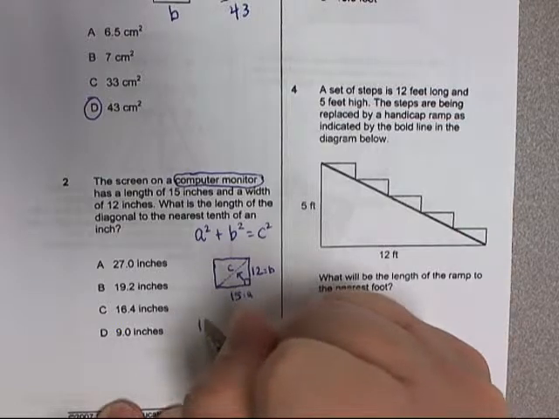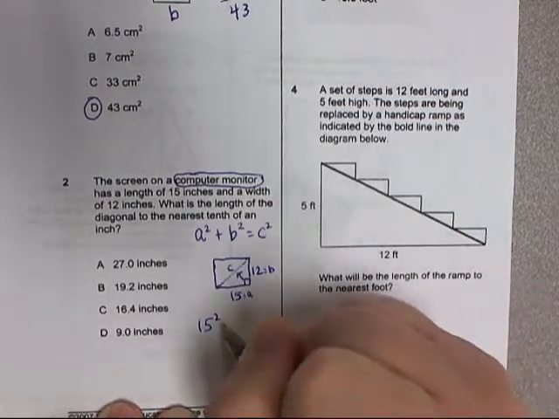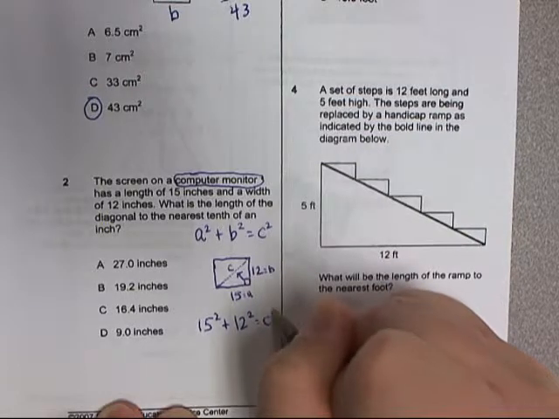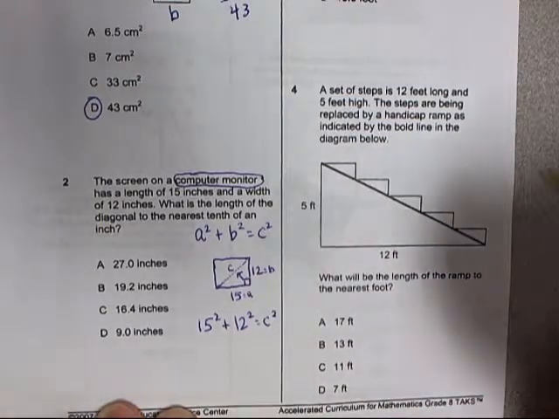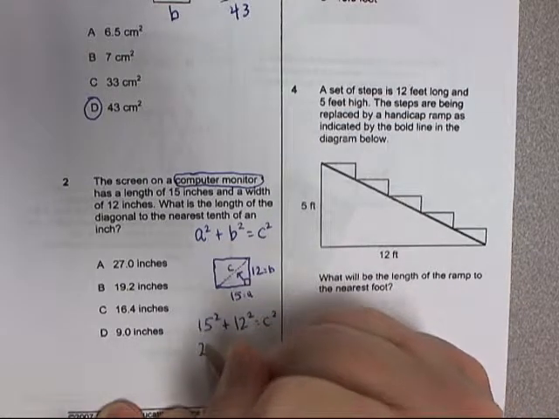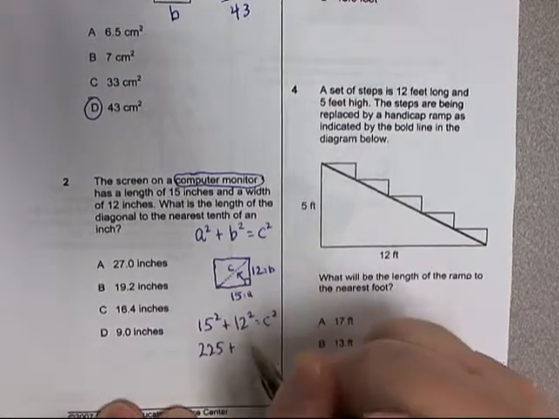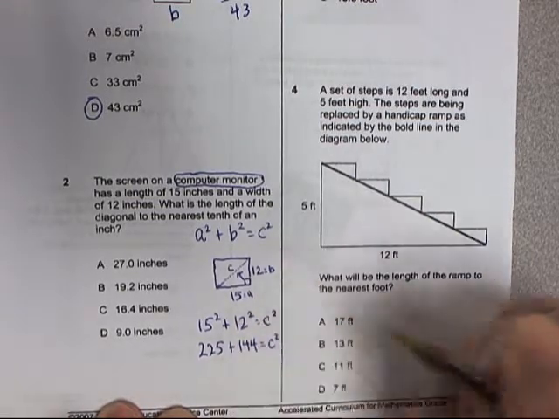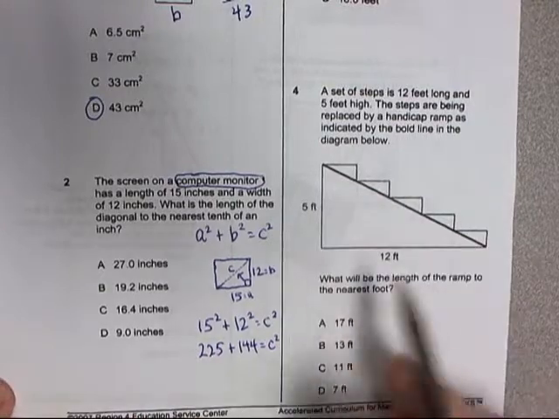So we have 15 squared plus 12 squared equals C squared. Let's square our numbers. 15 squared is 225. 12 squared is 144. And all that should equal C squared. Next step.